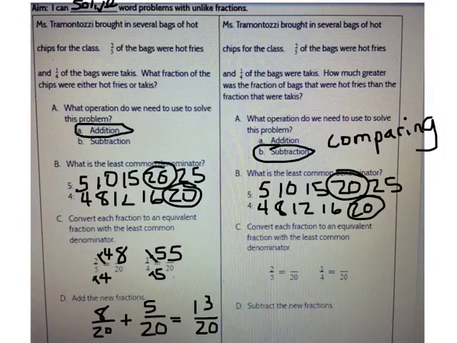The least common denominator is 20. Now I need to change each fraction so that the denominator is 20. 2/5 is equal to what over 20? 2/5 is equal to 8 over 20. 5 times 4 is 20, and 2 times 4 is 8. 1/4 is equal to what over 20? 1/4 is equal to 5 over 20.